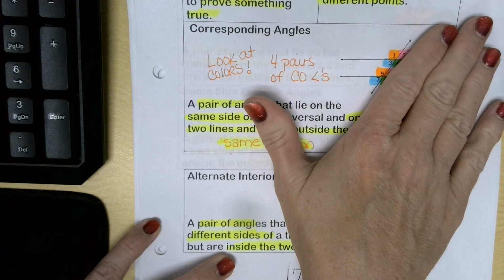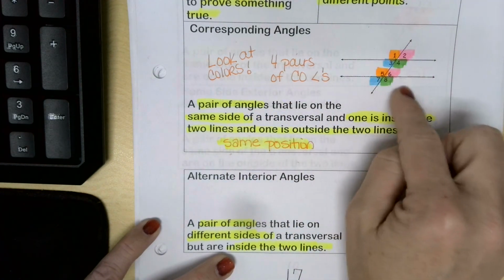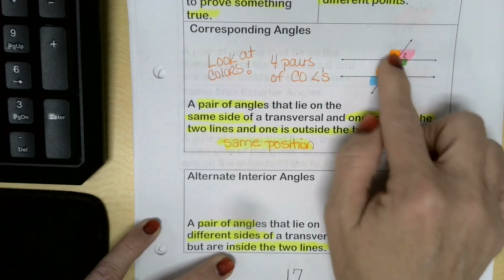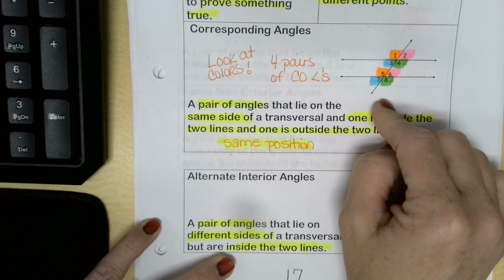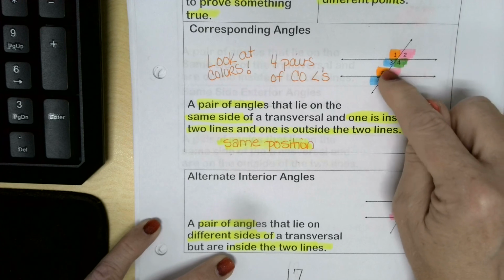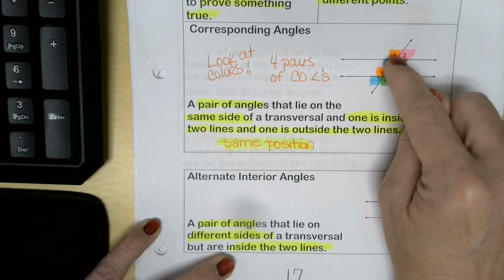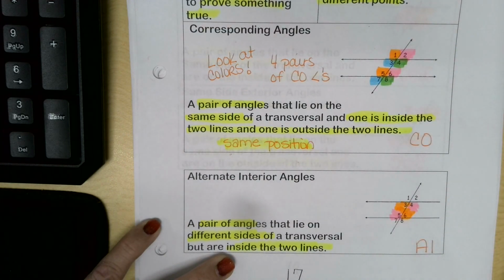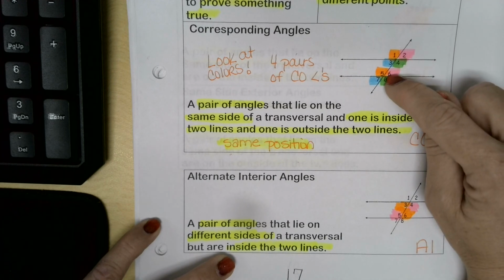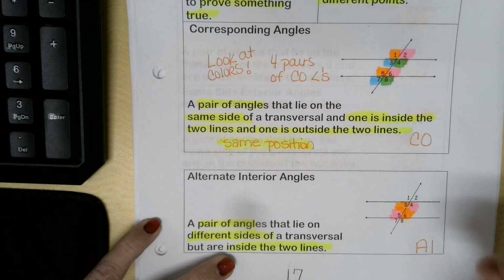And so the 3 and the 7, by the way, these angle numbers are just telling you to look at the angle. They are not always written like this. But if you look at angle 3 and angle 7, they are both underneath the line. They're in the same position. Look at angle 2 and angle 6. They're in the same position.